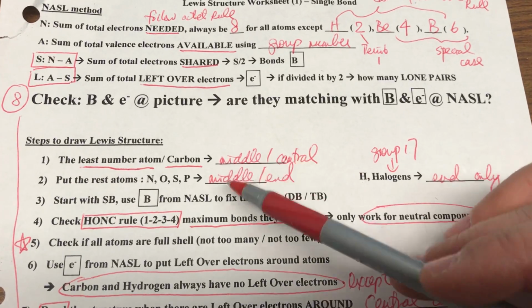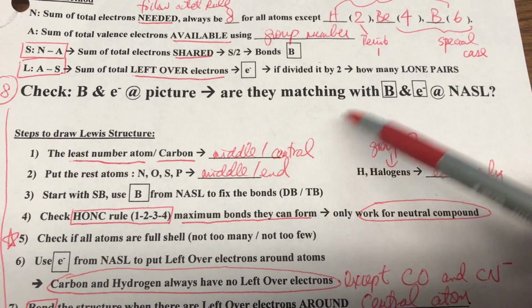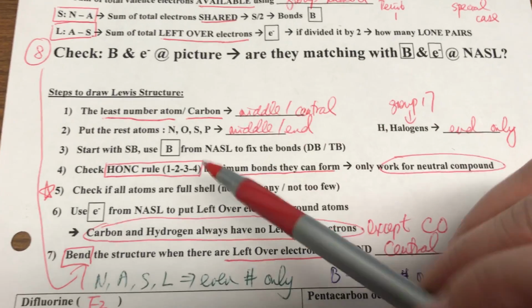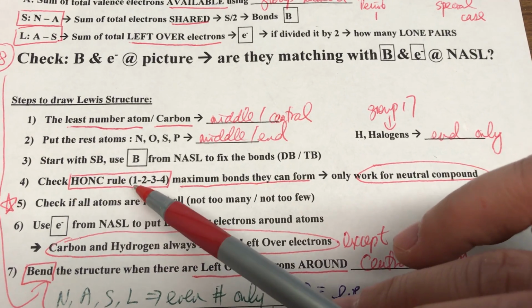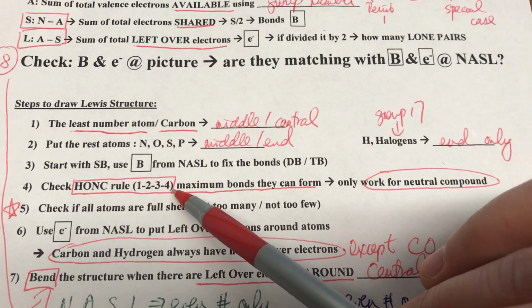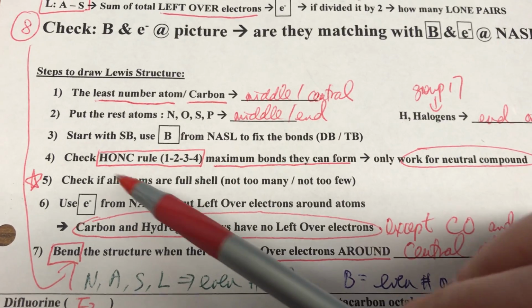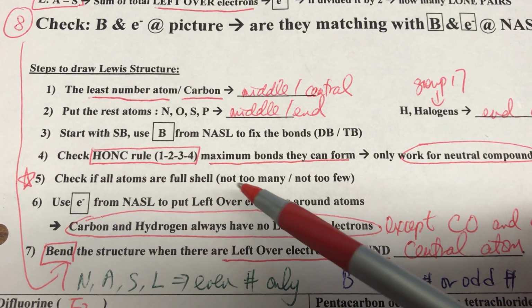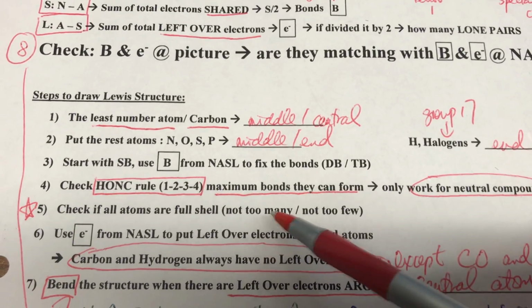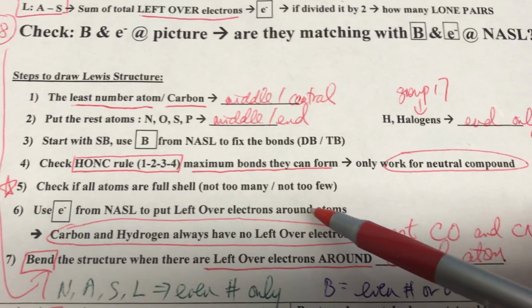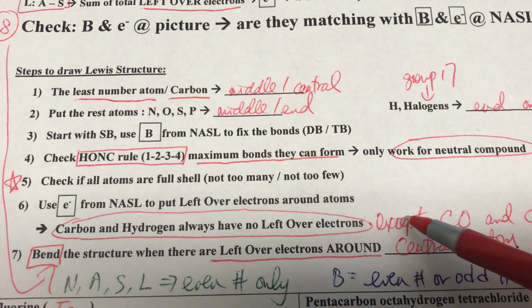After you decide the atoms, the next thing is we start with the single bond, and then we use the number of bonds from the NASL to double check. Then we check the HONC rule, 1, 2, 3, 4. Hydrogen can form a maximum of 1 bond, carbon can form a maximum of 4 bonds. This only works for neutral compounds. We also want to check if all the atoms have a full shell, if they follow the octet rule. Do they have too many electrons or not enough electrons? Then you use the electrons from the NASL to put the leftover electrons on the atoms.